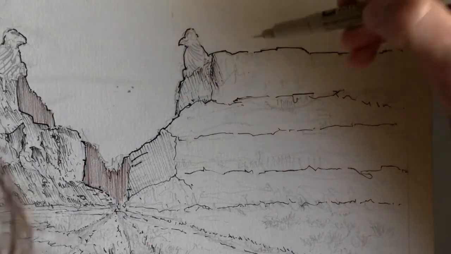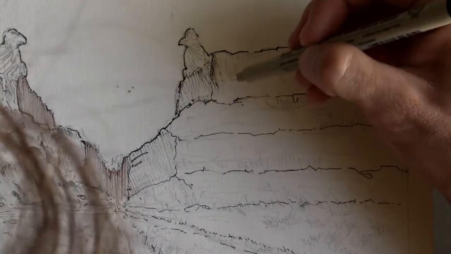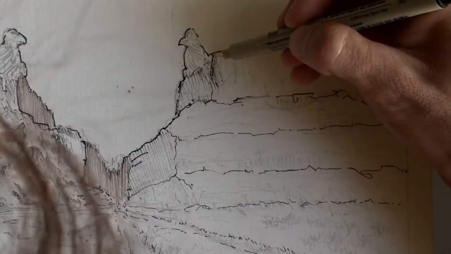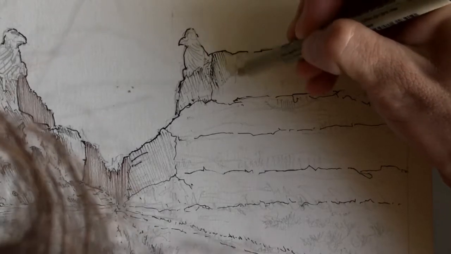shape the mountain. In the pencil reference that I'm looking at, I see that there's like this organic line work. So I'm going to work around that first.